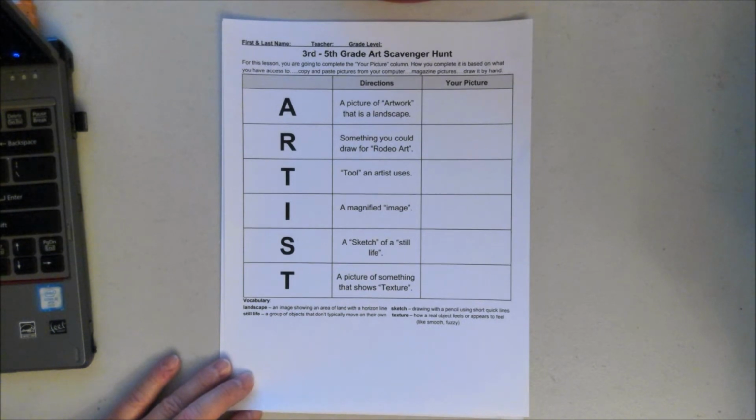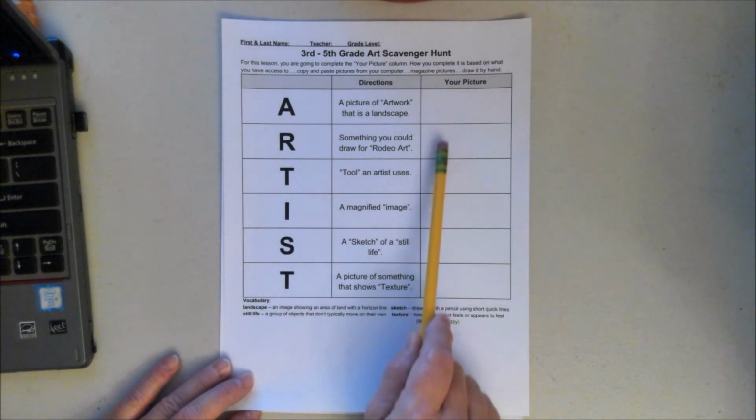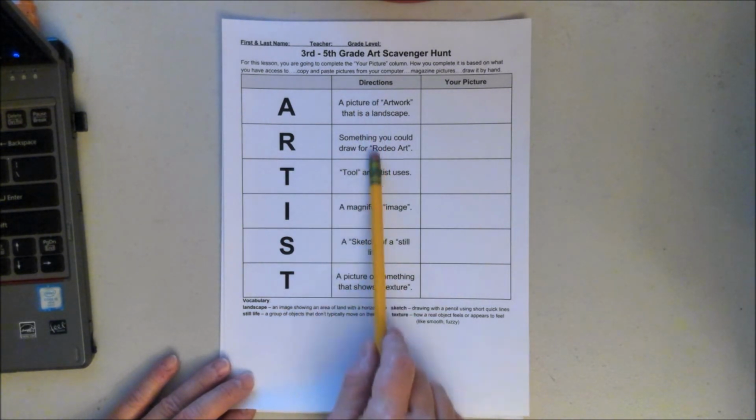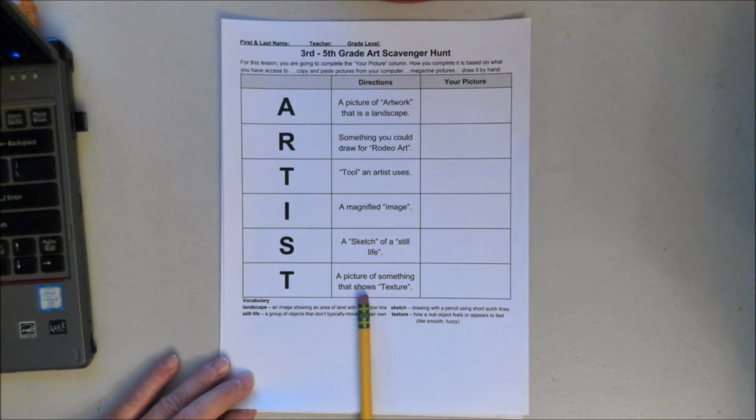But if you're at home and you have a printer, you can print one of these sheets and draw in these little squares, or you could even draw on a separate sheet of paper. If you're unable to print, you just need to write the word artist, make a little note of what each thing you're supposed to draw, and then you could draw it on a blank piece of paper.